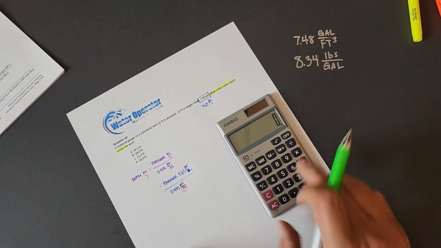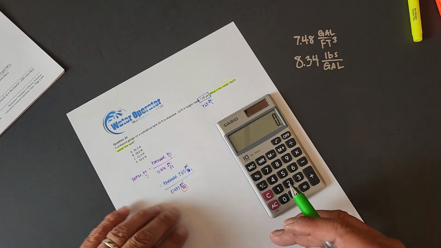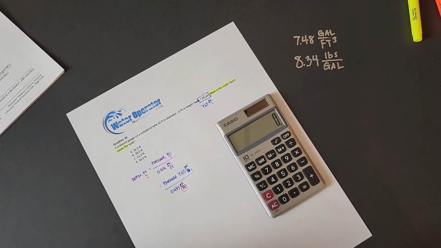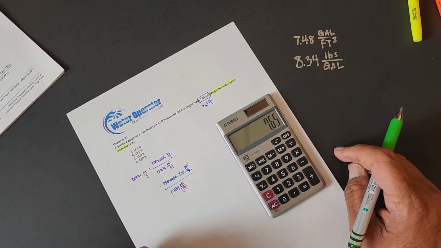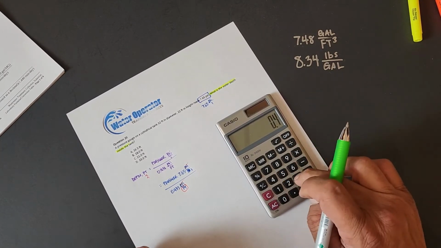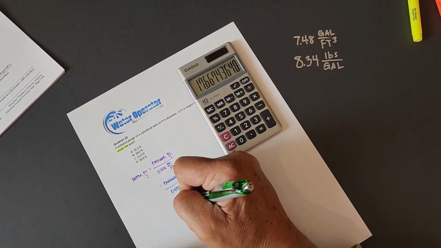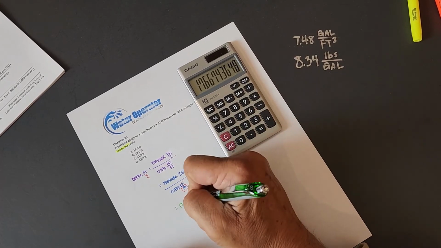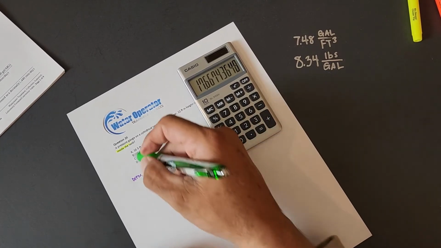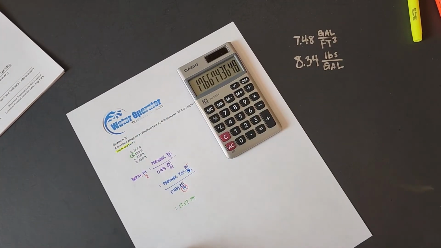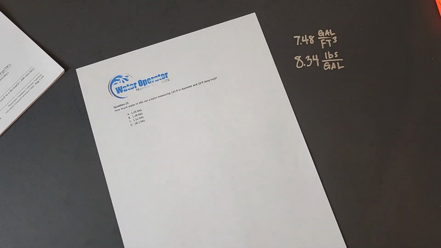Sometimes I get going a little quickly, and that's especially bad when you're dealing with math equations for people like me who struggle with math. Sometimes I have to remember to slow myself down. 7.65 divided by 0.433 psi per foot, and that's going to give me 17.67 feet. The best answer is B. Math should not be rushed.